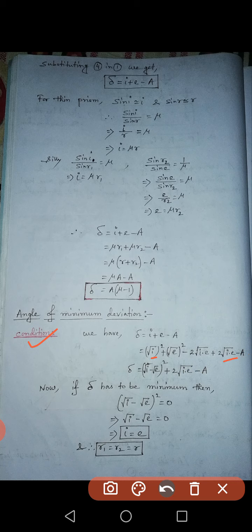Now see, delta has to be the minimum. We are finding the condition at which delta will be the minimum. So if delta has to be the minimum, out of these three terms, actually we want that all three terms should become 0, isn't it? So that delta becomes minimum, minimum value means 0. But practically this is not possible. A cannot be 0 because it is a vertical angle, that means we call it angle of prism.